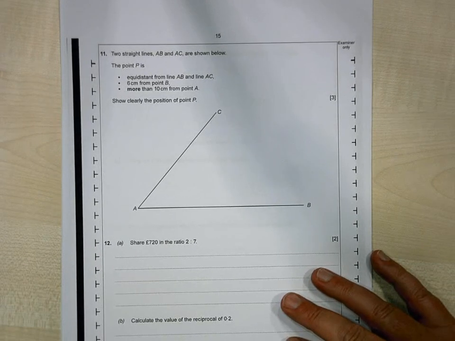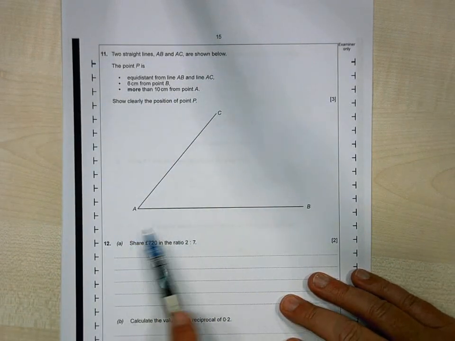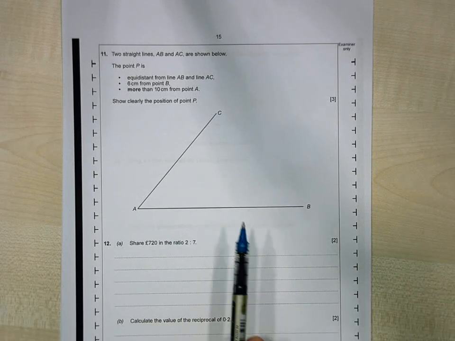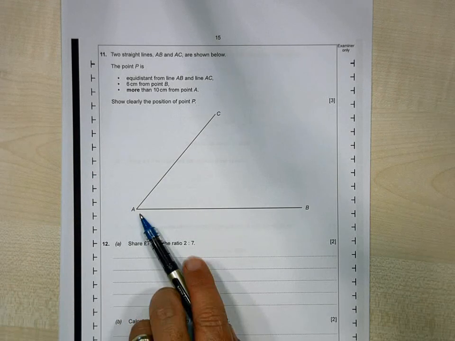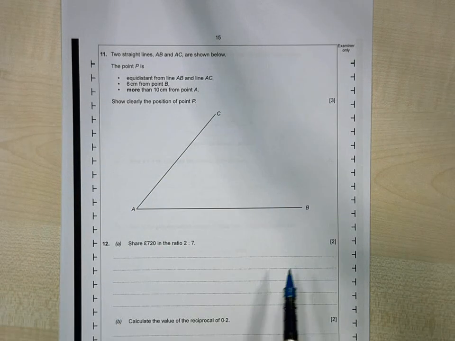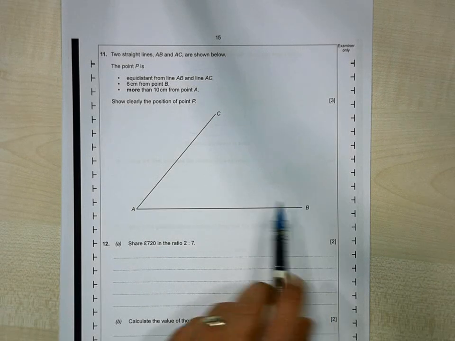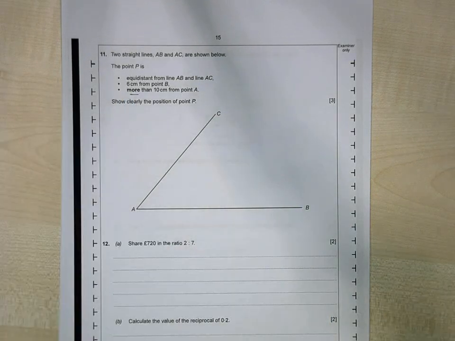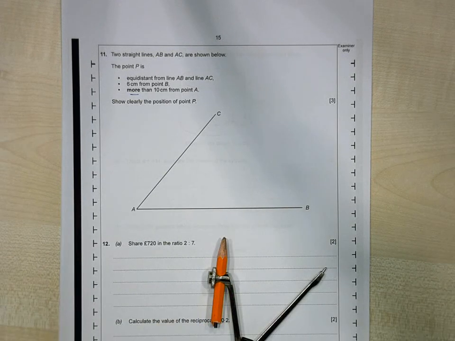Question 11. 2 straight lines, AB and AC, are shown below. The point P is equidistant from the line AB and the line AC. It's 6 centimeters from B and it's more than 10 centimeters from A. Show clearly the position of point P. This now is a construction.